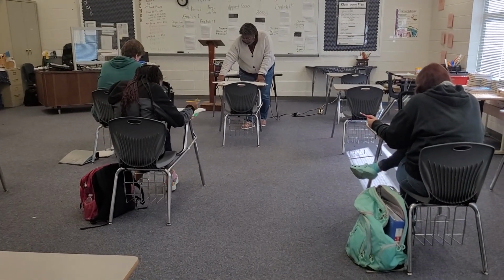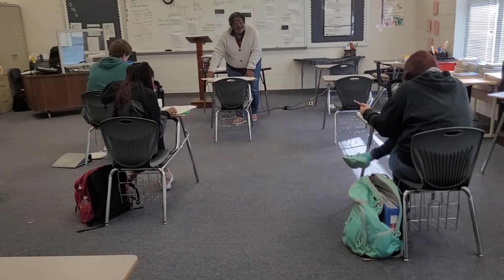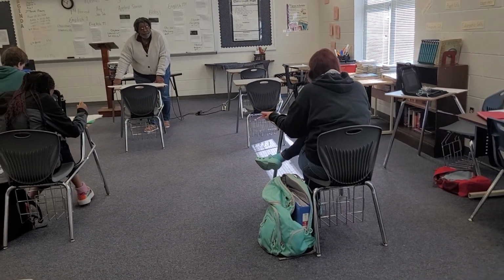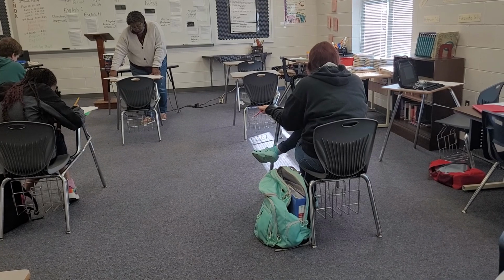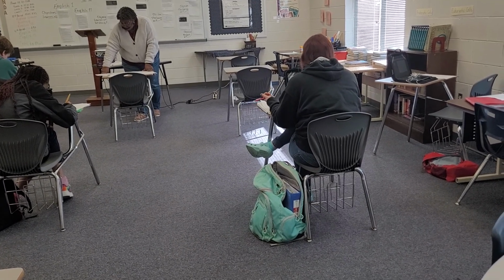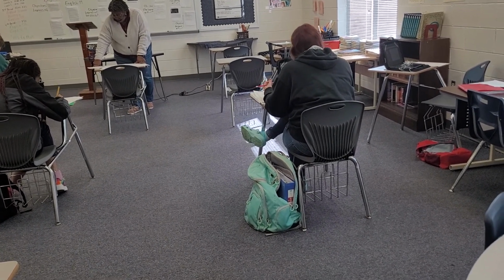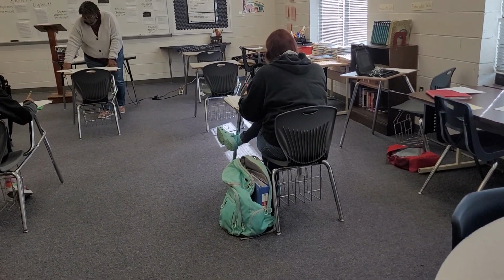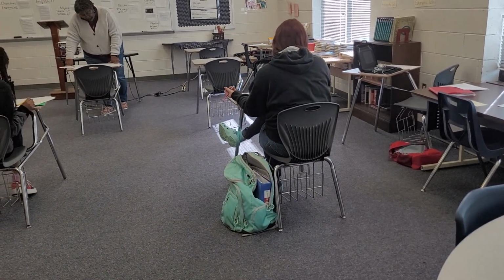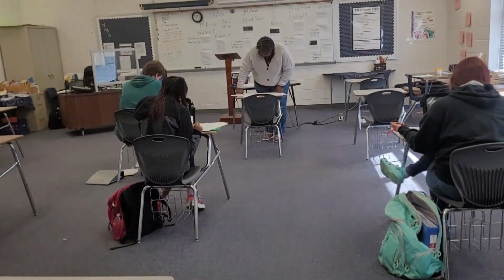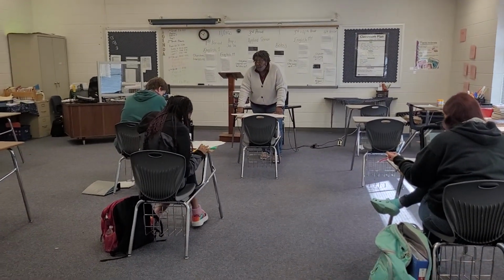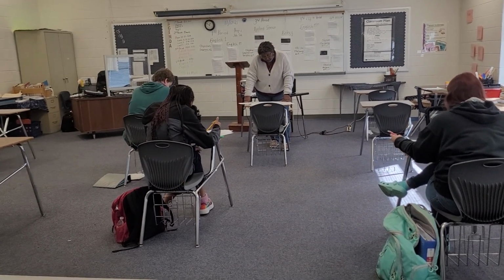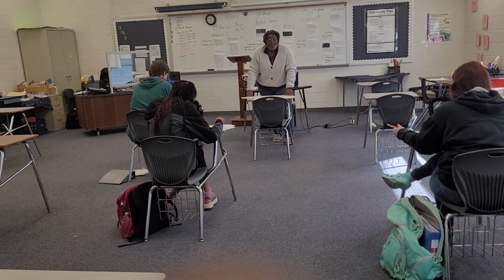Number 7 across. Anybody know, Lauren, what's number 7 across? Gene therapy changes the cells so that they contain the correct DNA, which makes the correct protein needed to make the body work. Good job. Gene therapy. So what's number 1 down? Anybody know what's number 1 down?